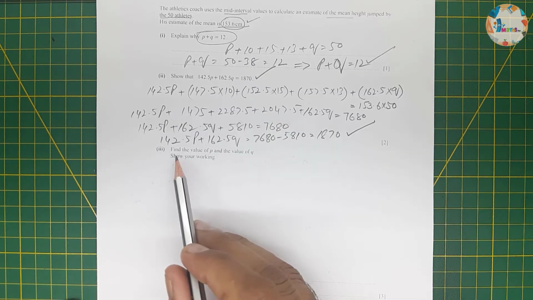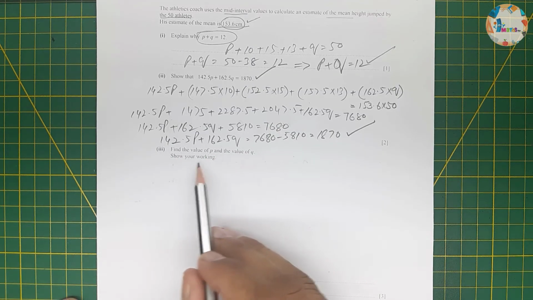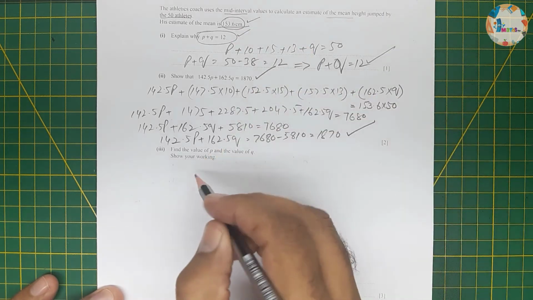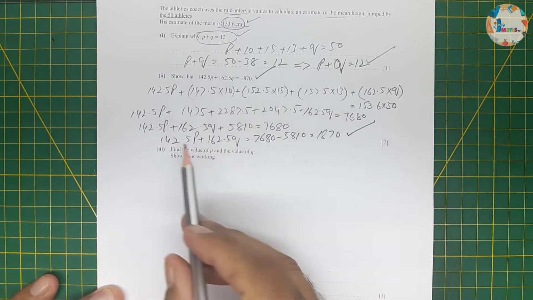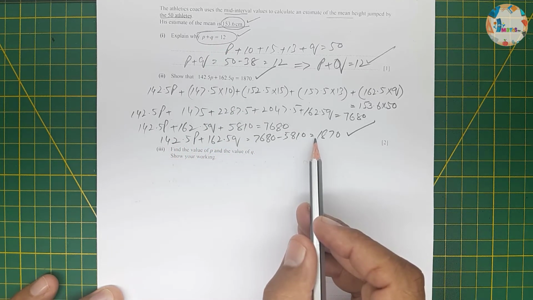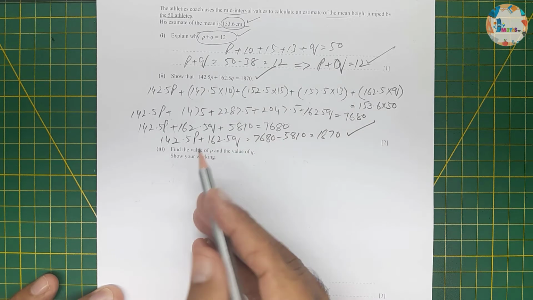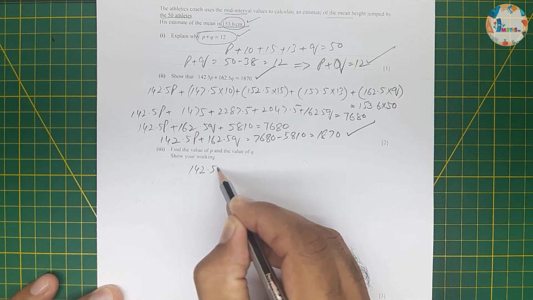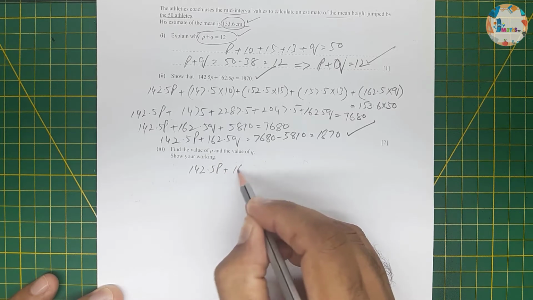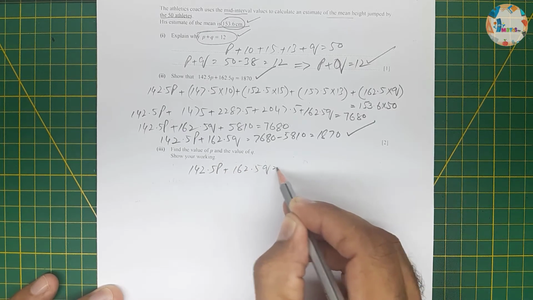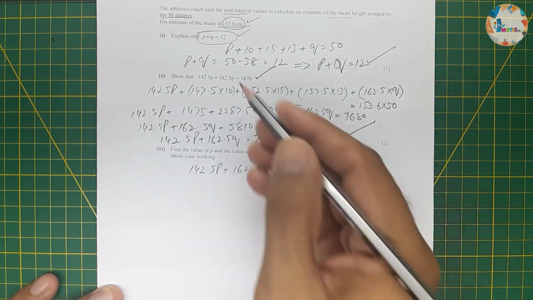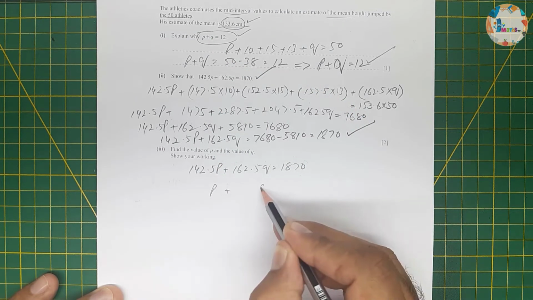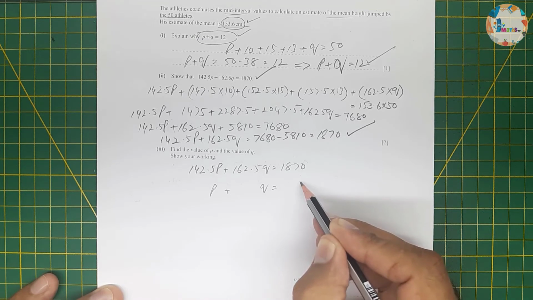Third part: find the value of P and the value of Q, and we have to show working. What we will do is use these two equations. One equation is P plus Q is equal to 12, and the second equation, which we just proved, is this one. So I will write this equation first: 142.5P plus 162.5Q is equal to 1870, and the other equation is P plus Q is equal to 12.